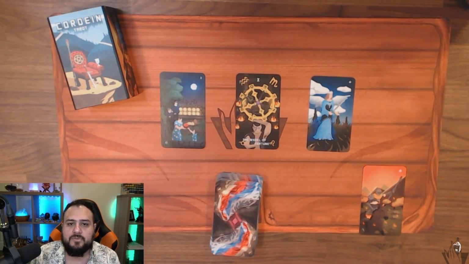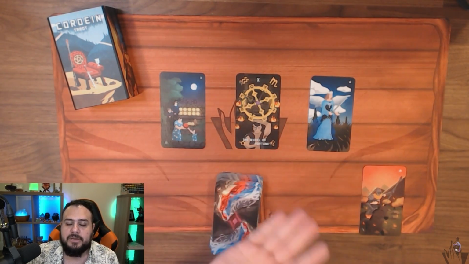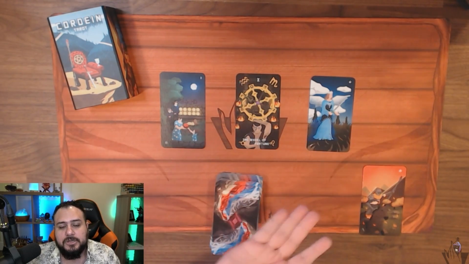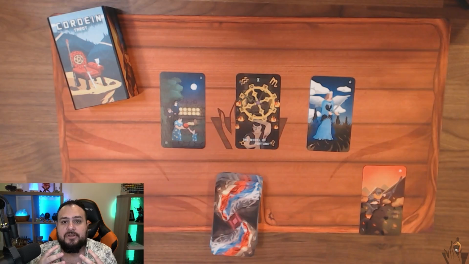For example, if you just want to get a simple answer in regards to something that's coming up in the near future, you can do another 3 cards. And instead of interpreting this all as past, present, future, you can also interpret them as cards that are really working together to compile one full story.